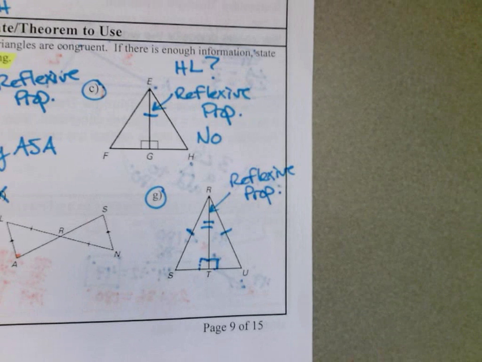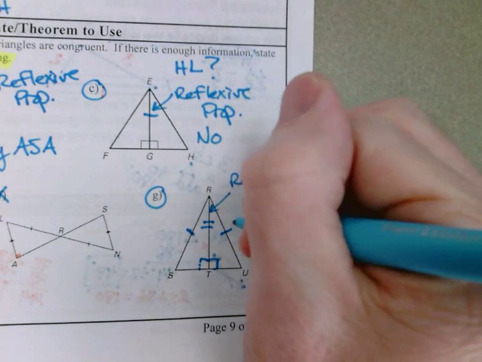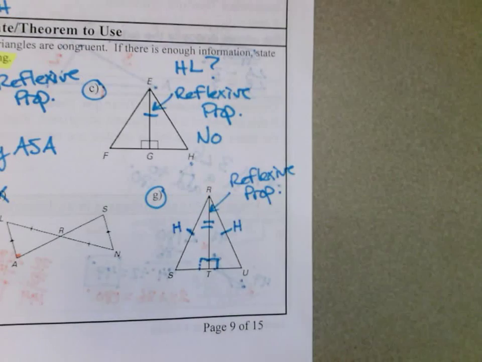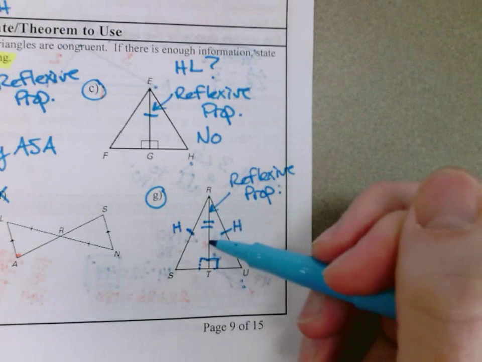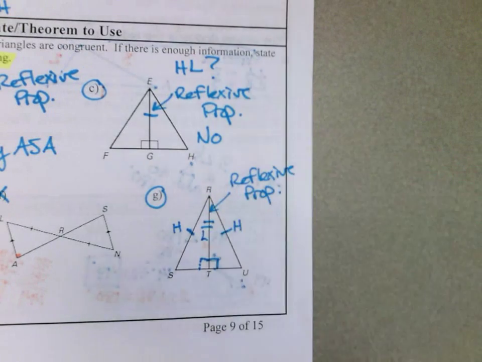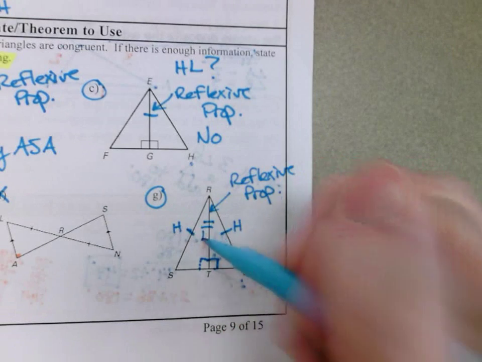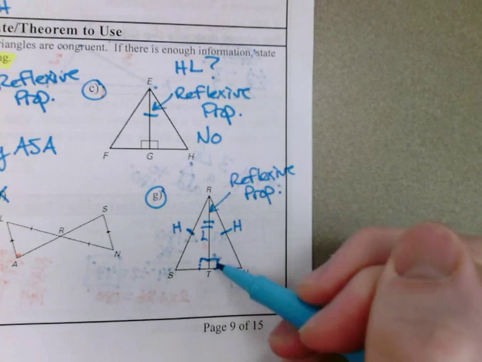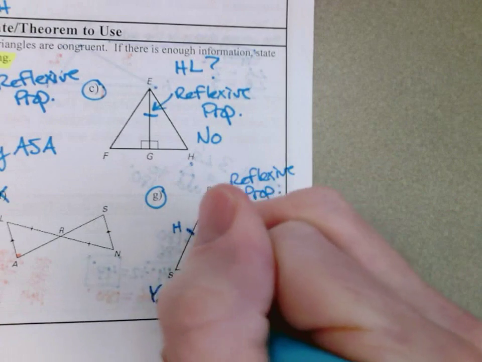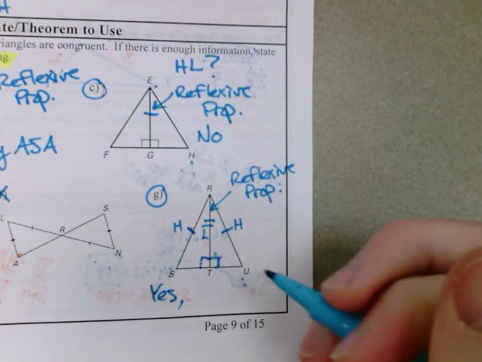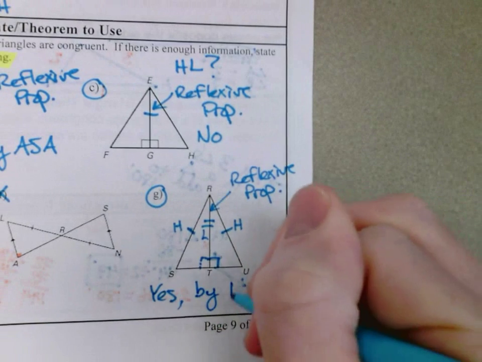And now that I take a look at this, these sides right here, that's the hypotenuse of each right triangle, and then side RT would be considered a leg of each of those right triangles. So we have the hypotenuse leg of one triangle congruent to the hypotenuse leg of another triangle. So we could close out by saying yes, they are congruent by HL.